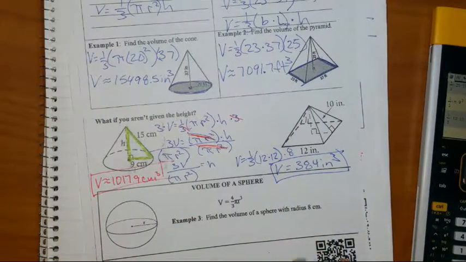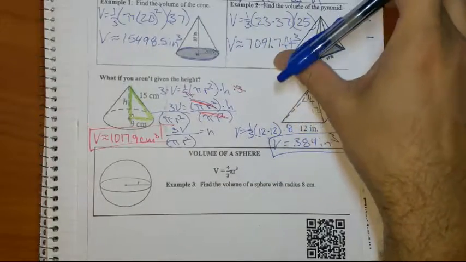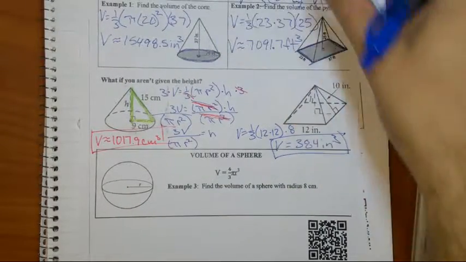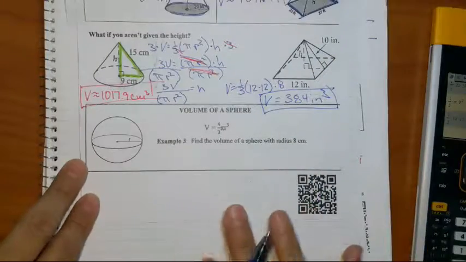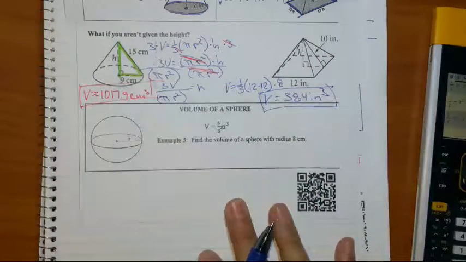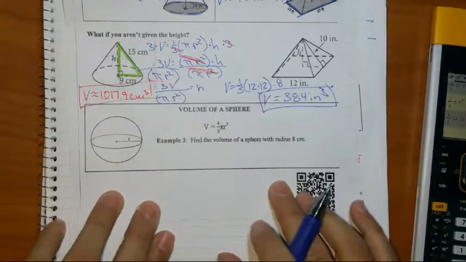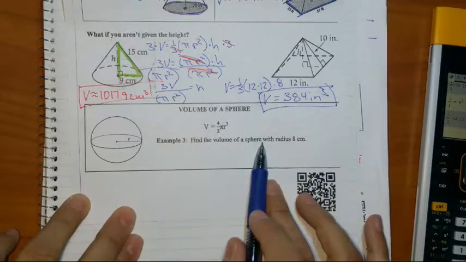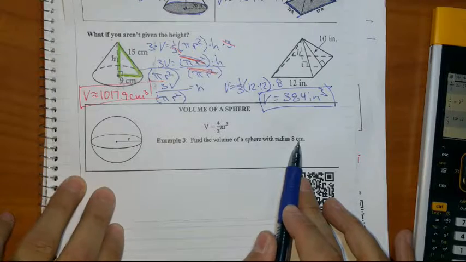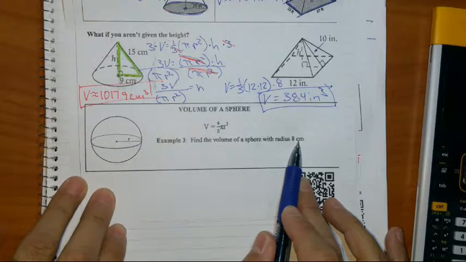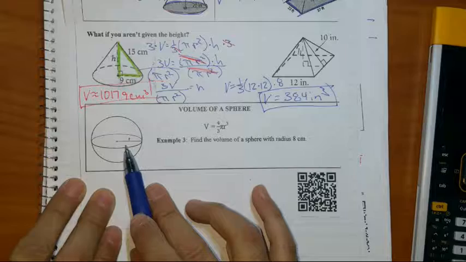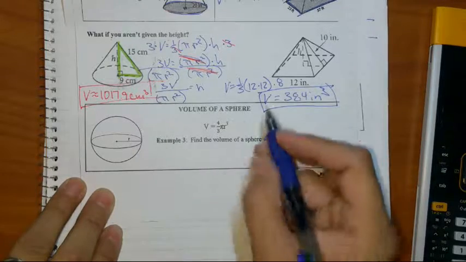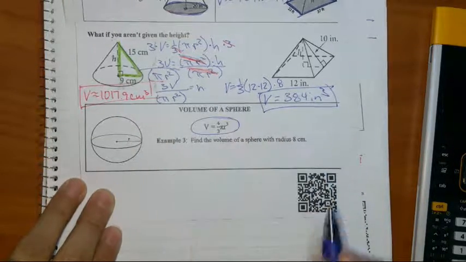There we go. And the last one is going to be volume of a sphere. Okay, so now volume of a sphere, we just did this one recently. So I just added this. Okay, 4/3 pi r cubed. Find the volume of a sphere with a radius of 8 centimeters. So the only value I need for this one is my radius. That's all I need is the radius. So I already gave you the formula, which is here.